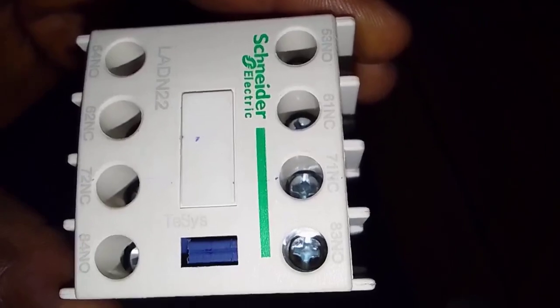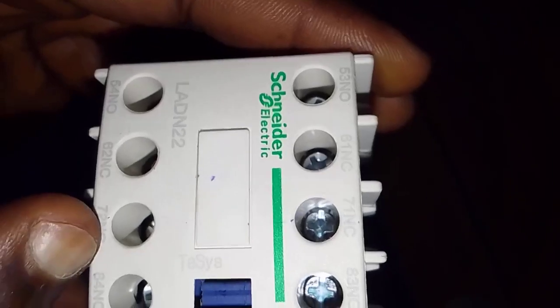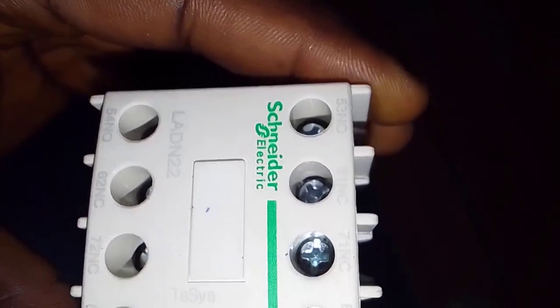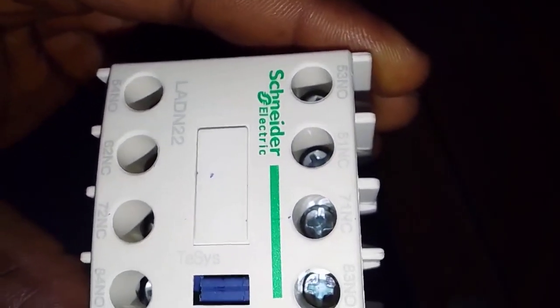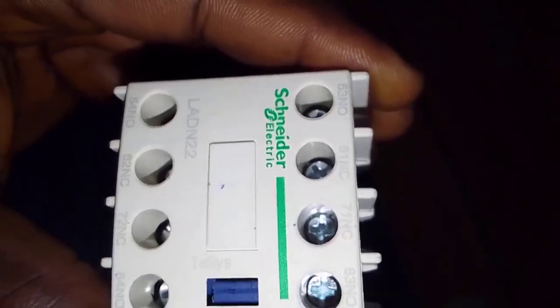If you check, we have two contacts, normally open, normally closed. So this auxiliary contact has two sets of contacts, the normally closed and the normally open.